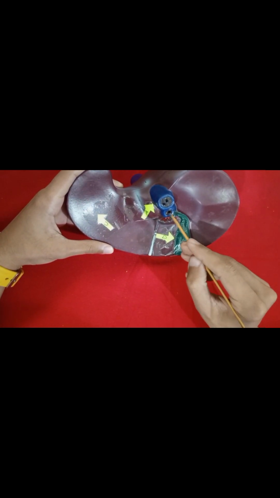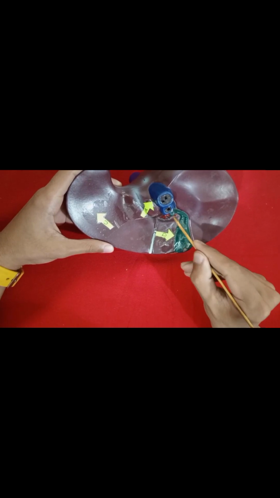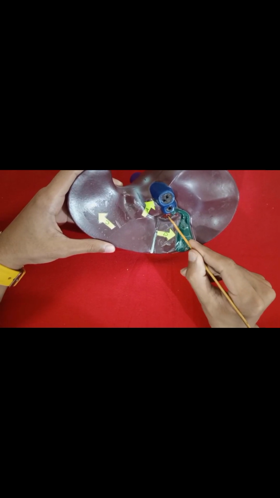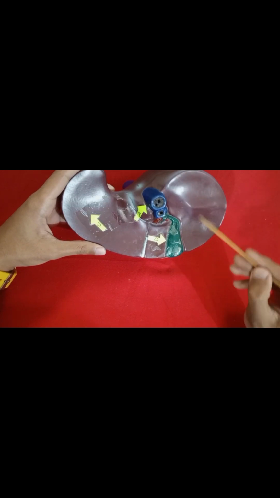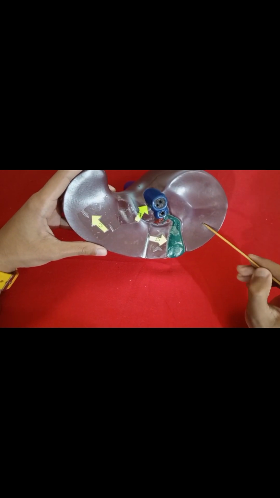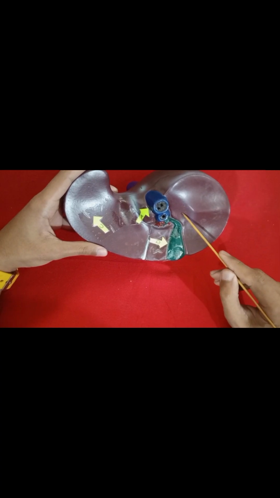Whole of this is the porta hepatis, which consists of the portal triad, which is made up of these. This is the portal vein, this is the bile duct, and this is the hepatic artery. This impression is the renal impression for the right kidney, this is the colic impression for the right colic flexure, and this is the suprarenal impression for the suprarenal gland.